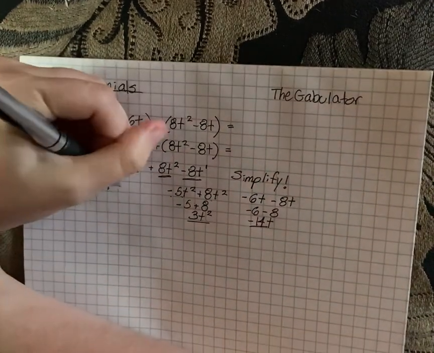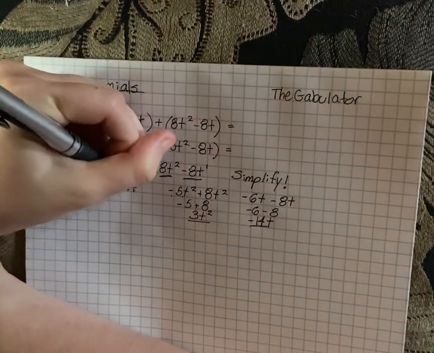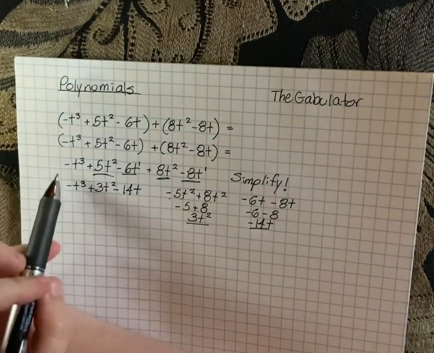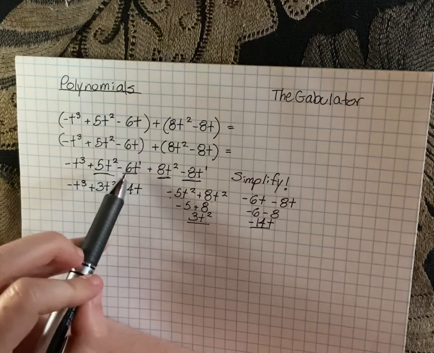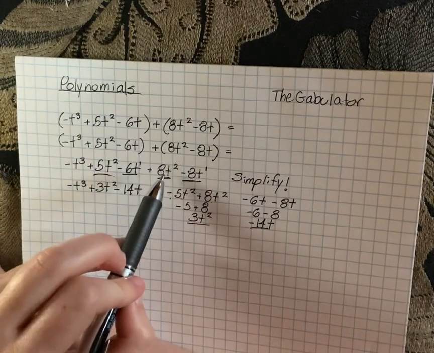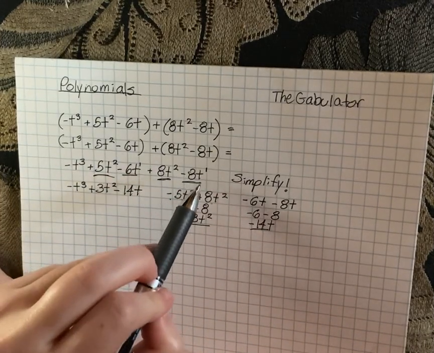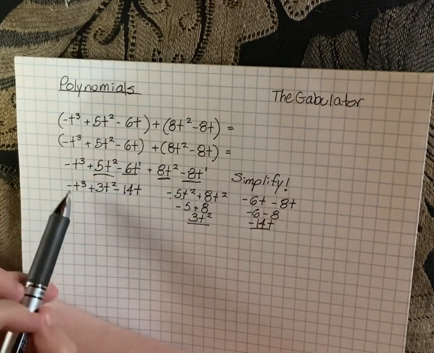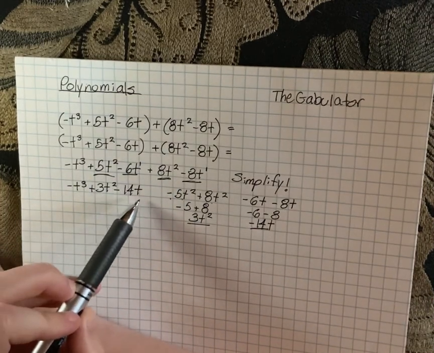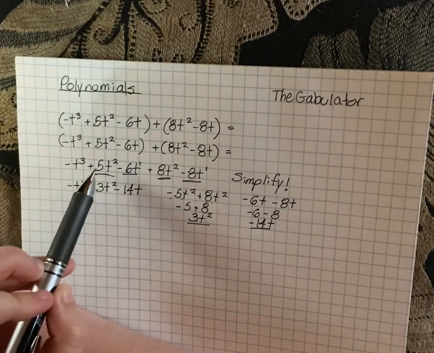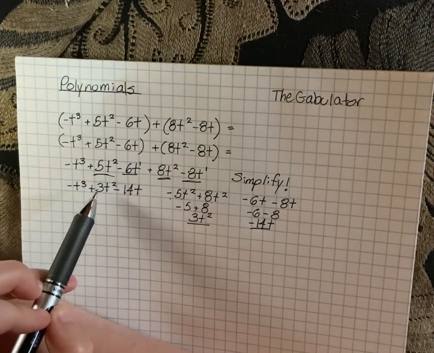All right, so if we put that back over here in our string, -t cubed plus 5t squared minus 6t plus 8t squared minus 8t simplified gives us -t cubed plus 3t squared minus 14t. This is the same thing, just condensed.